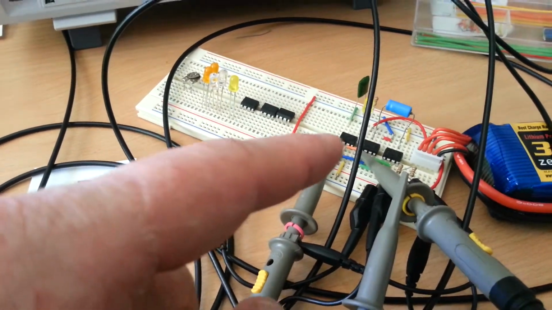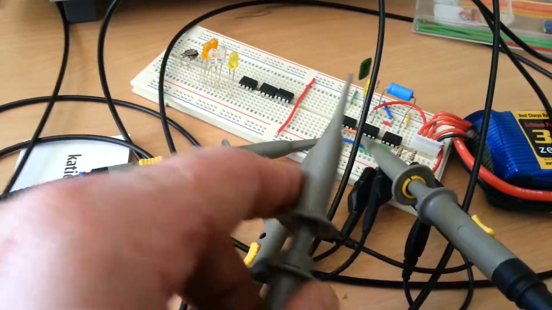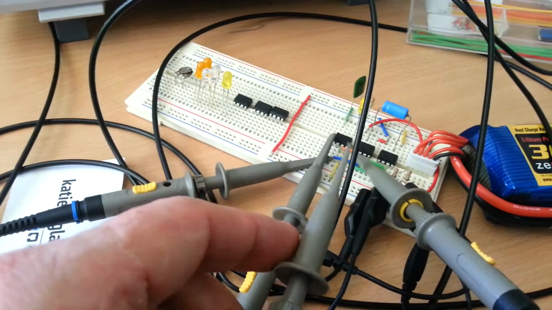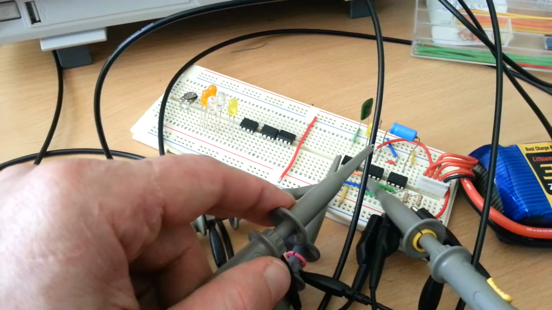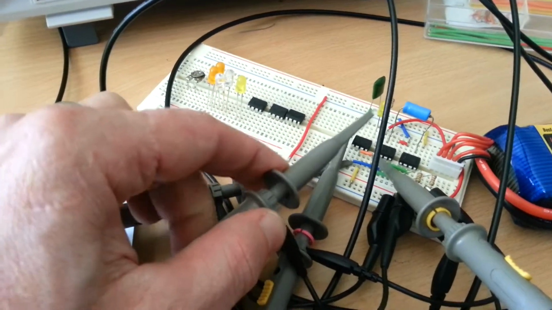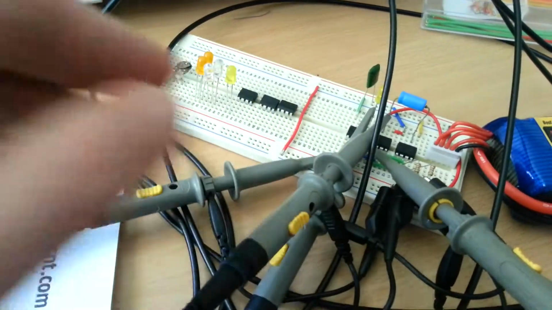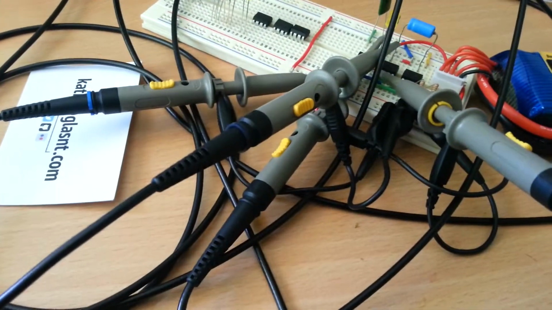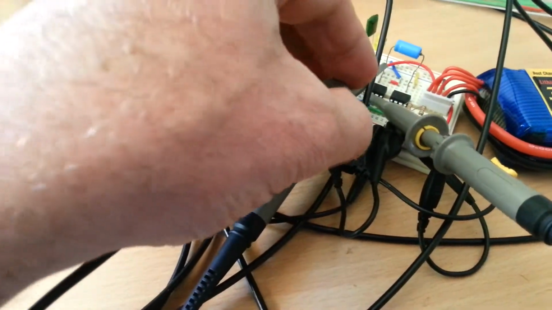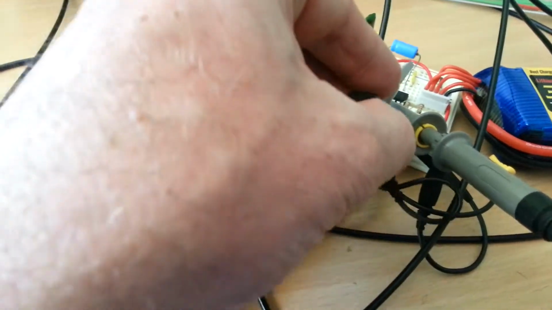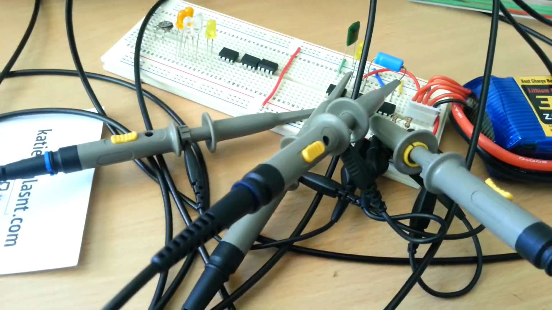So here I've got the yellow probe on one side of that input, the light blue connected to the other side of the input. The pink probe, all of the grounds of the probes are connected to a common ground. So the pink probe, I'm just going to connect to the positive side of the capacitor. Sorry, that's the dark blue. So let's move that to the negative, because that's supposed to be the negative side.